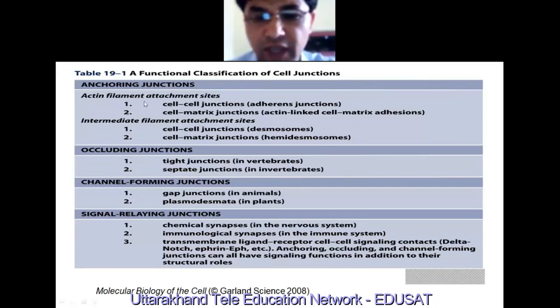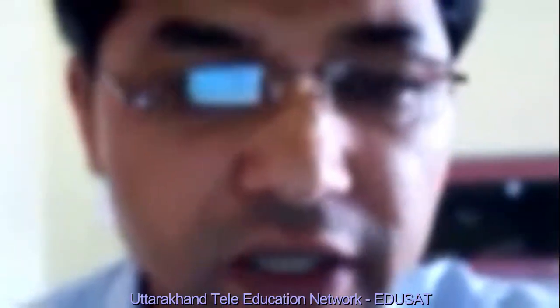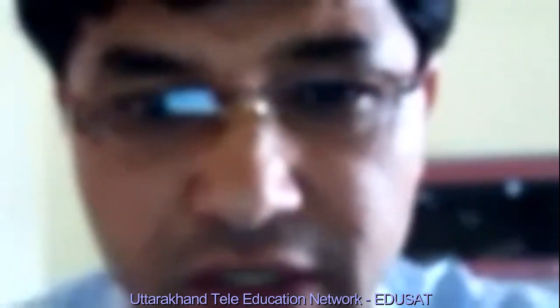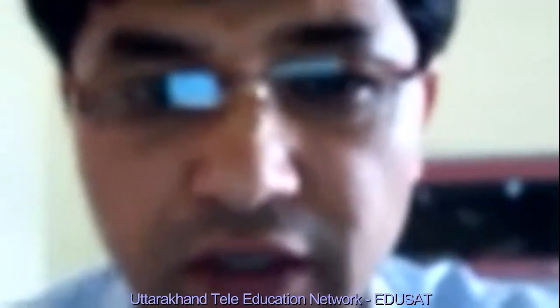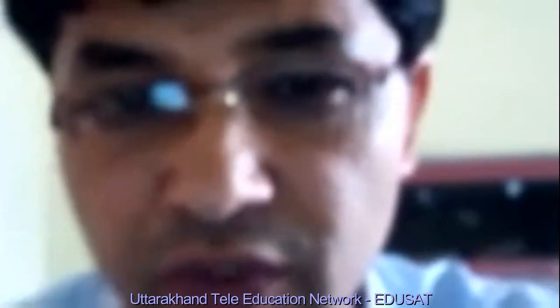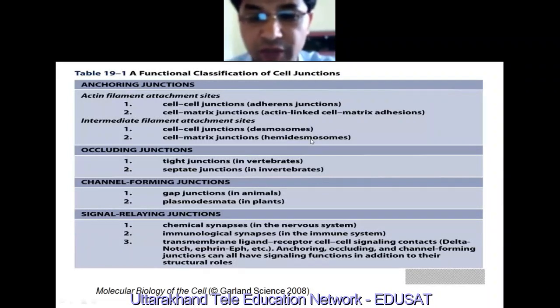The second part is the intermediate filament attachment sites. For cell to cell junctions, you will see here the actin filaments, cell adherent junctions, and the actin linked cell matrix adhesions. But in the case of desmosomes and hemidesmosomes, the desmosomes are made up of cadherin proteins and the hemidesmosomes are made up of integrin proteins. So when the contact is a cell to cell junction, that is known as the desmosomes. When it is a cell matrix junction, it is hemidesmosomes.